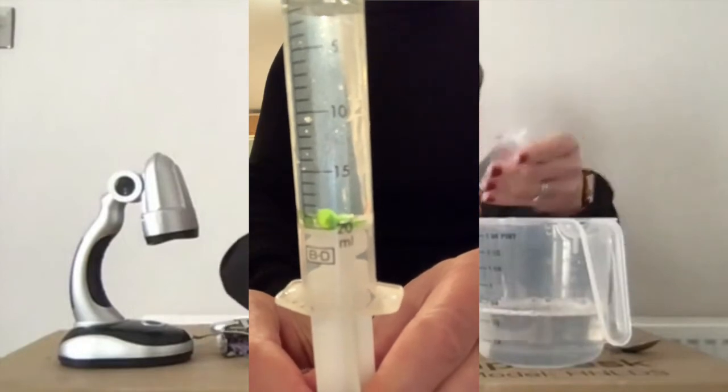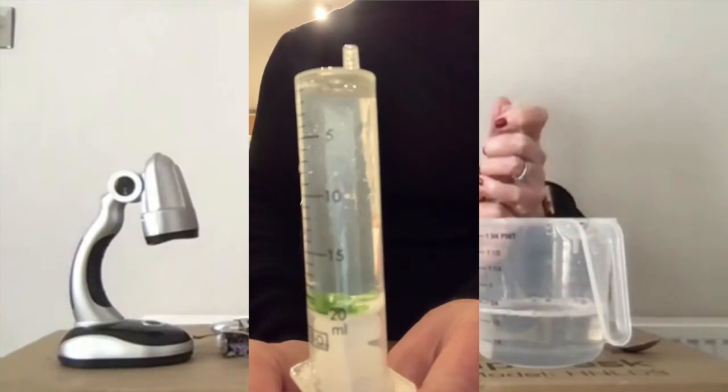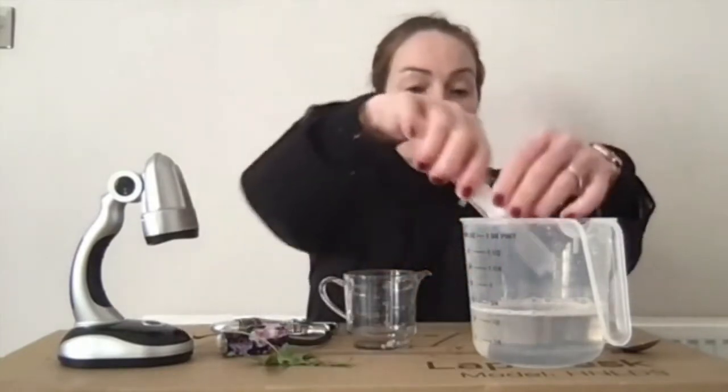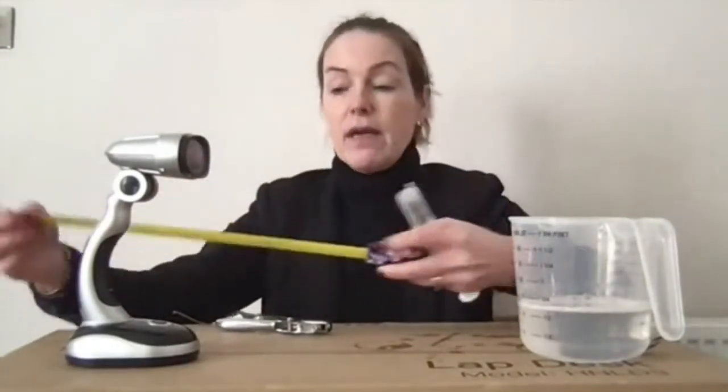And then what we need to do is make sure we get rid of that air, and then draw in enough water to make 20 mils. And what we're going to do is we're going to put the light source at different distances from the syringe. And then we will measure how long it takes for these leaf discs to float to the top. Now, it does take quite a long time, so I will show you how I set it up, and then I will put the results on the video.